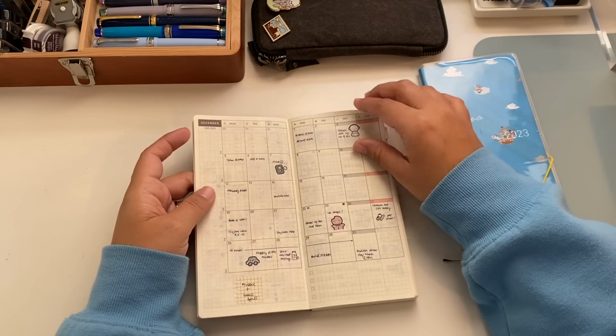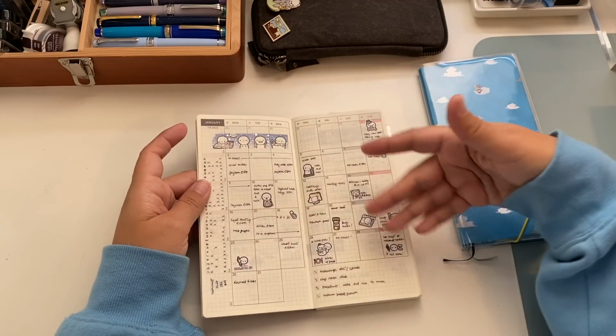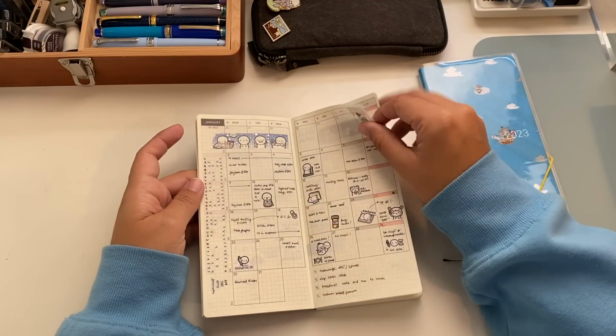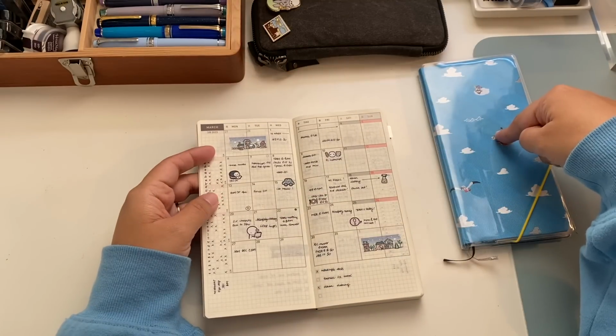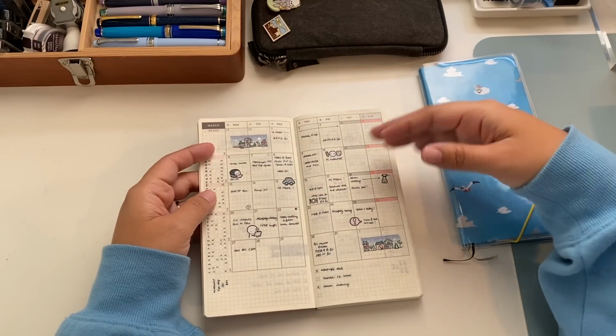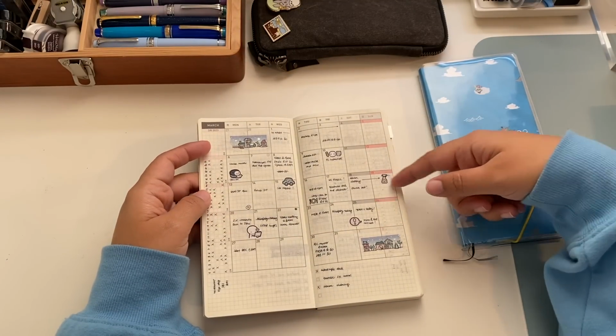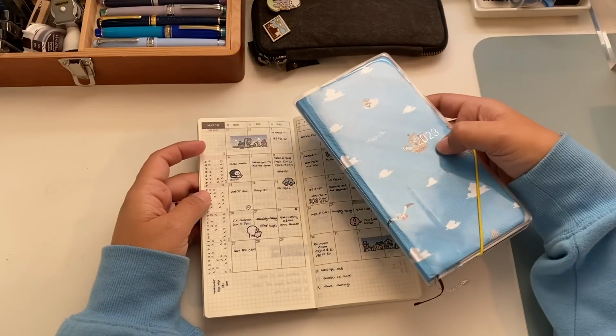So we get into the months, and I absolutely love all the monthlies that I've been using. But recently I changed how I use it drastically. Not because I don't like it, I love it, but it's just because I'm doing a lot more work stuff in here.